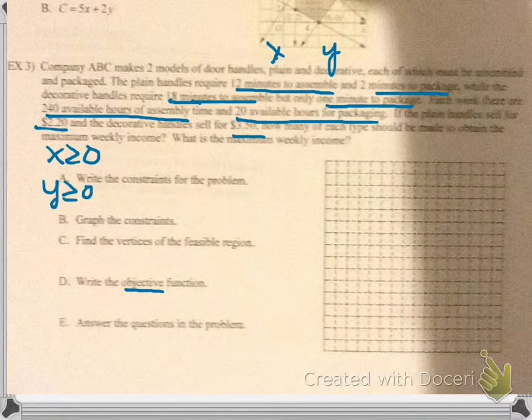Now, if you look at this and think of these, we want to put these things together. I've got assemble, assemble, assemble. That probably works together because I'm talking about total assembly time for both sets of handles. So I can say one of my constraints is 12x. Notice how I put 12 minutes for the assembly time of a plain handle plus 18y.